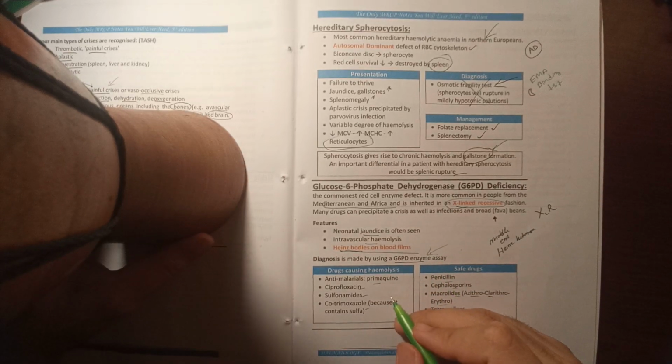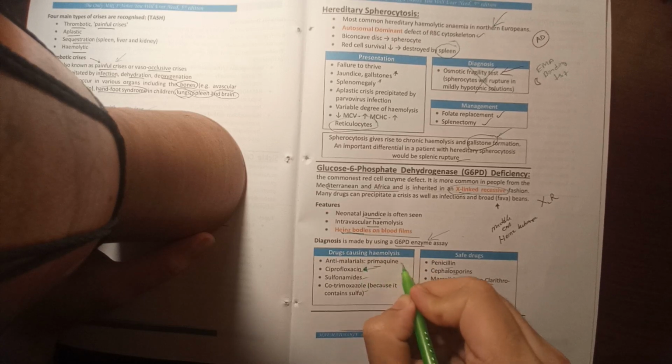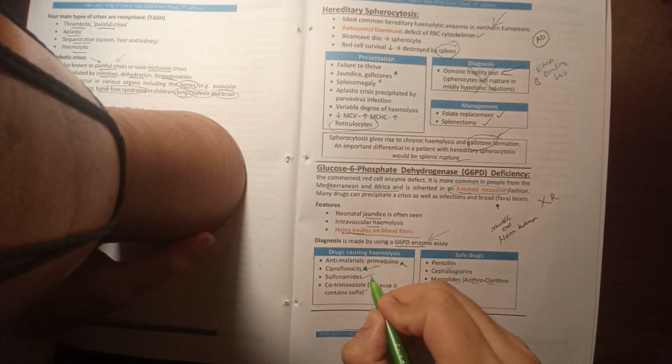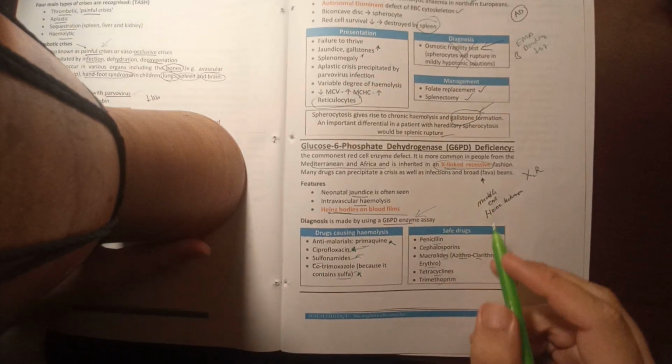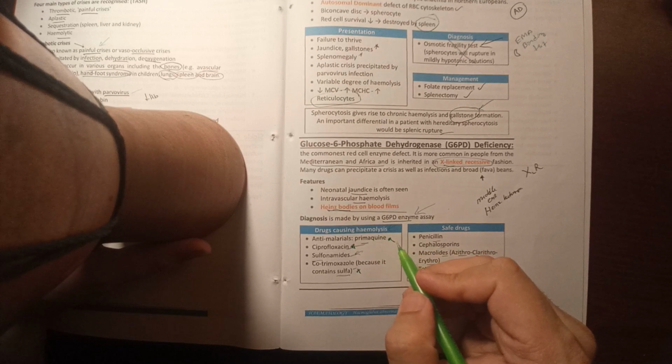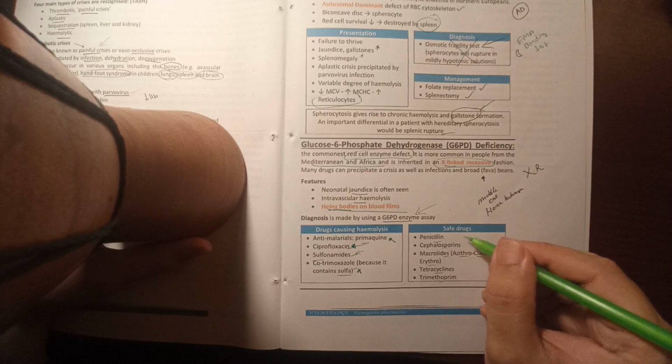Drugs causing hemolysis can be ciprofloxacin, which is always studied, and antimalarials like primaquine. Sulfonamides, trimethoprim-sulfamethoxazole, and sulfa-containing drugs can be dangerous in G6PD deficiency, as they can cause hemolysis. So, red cell enzyme defect, that's what you have to remember. Safe drugs are penicillin, cephalosporin, macrolide, tetracycline, and trimethoprim. These two often come up in the exams, so remember that.